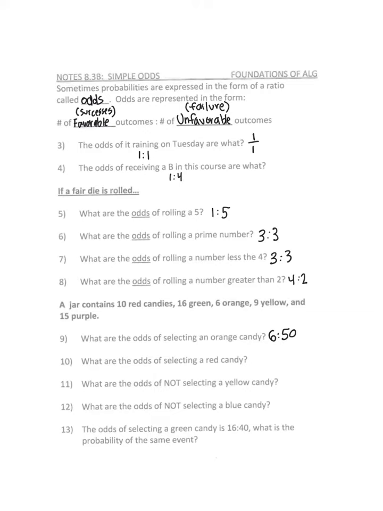Then we have, what are the odds of selecting a red candy? Well, if I have 10 red candies, that would be 10 successes. And then my failures would be the rest of my candies. Add the 16, 6, 9, and 15, and I get 46. Okay, what are the odds of not selecting a yellow candy? So if I added up all of my candies except my 9 yellows, that would be 47 candies. And my failure in this case would be if I actually did select the yellow candy, so that's 9.